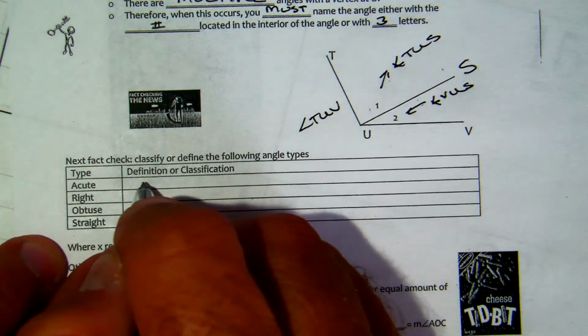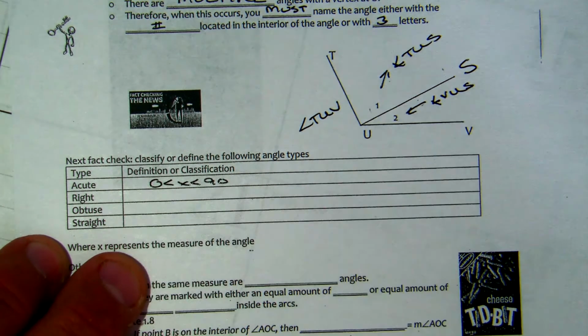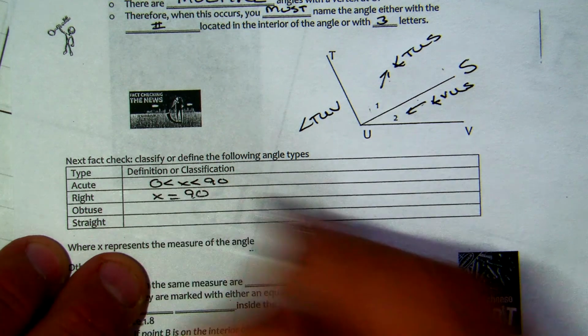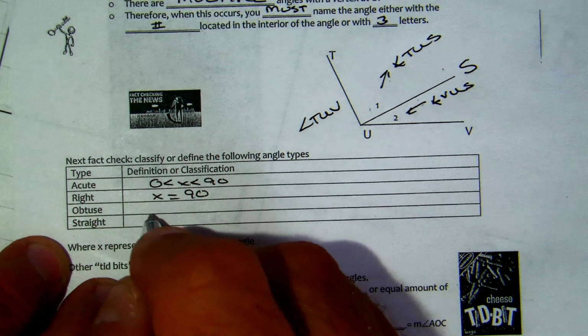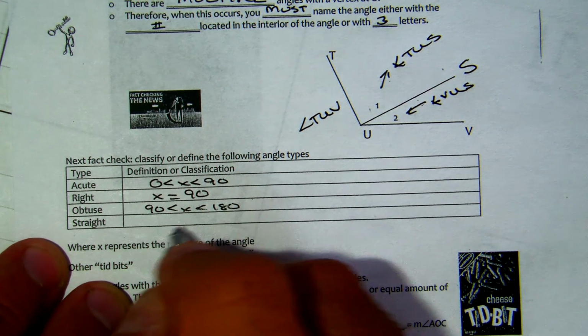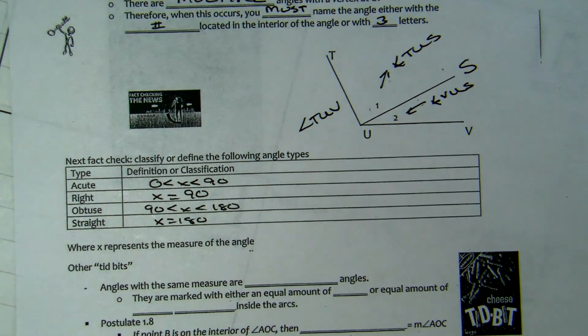All right, next up, hopefully you know this already, the classification of angles. An acute angle is an angle whose measure is between 0 and 90. There are an infinite number of acute angles. A right angle is one whose measure is exactly 90. An obtuse angle measures between 90 and 180, and 180 is what brings us to a straight angle.